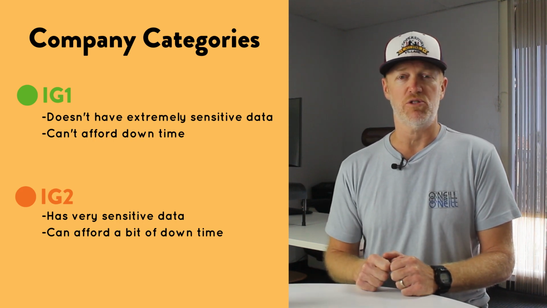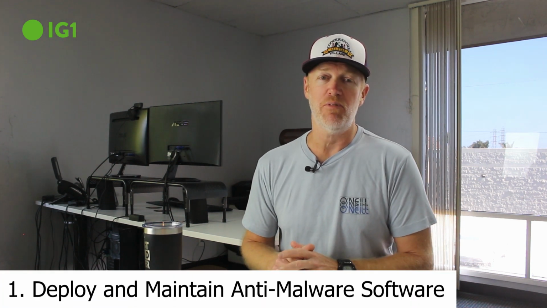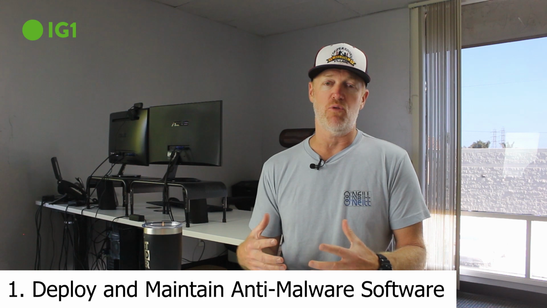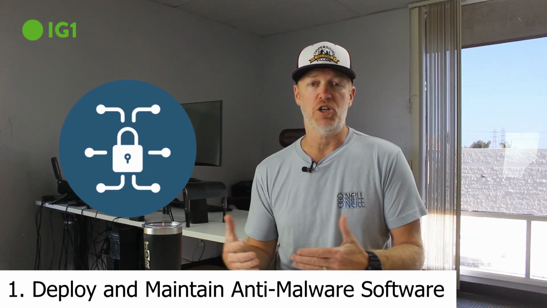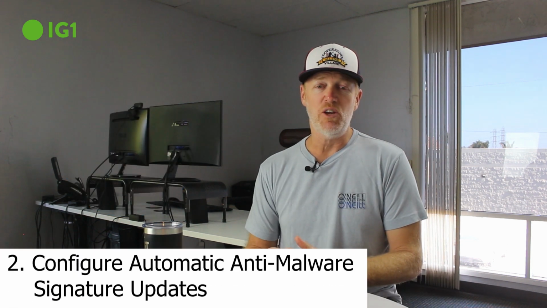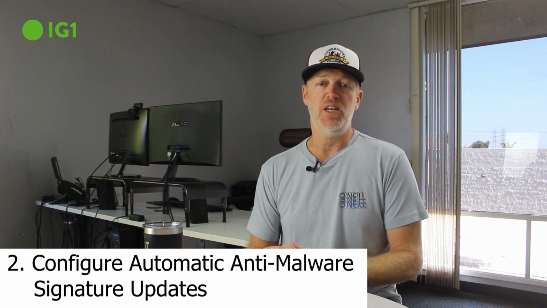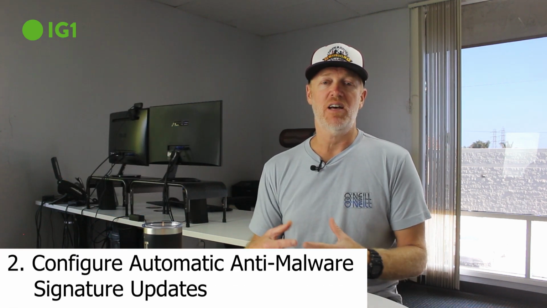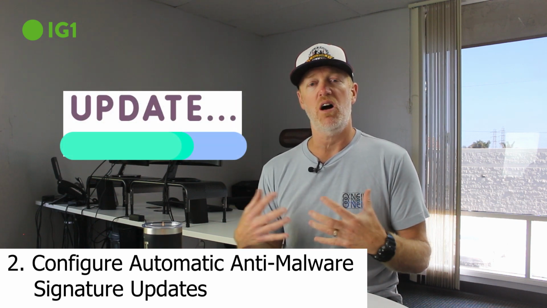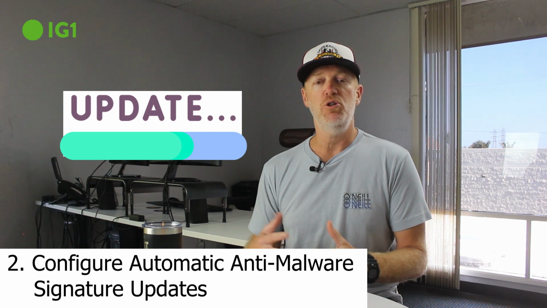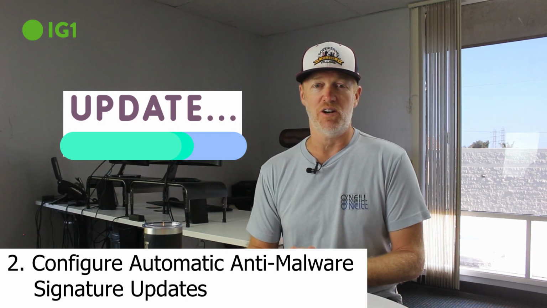In terms of cybersecurity, the first category, the basics: number one, you definitely should be using some type of anti-malware software for your company. Like I talked about earlier, some type of endpoint security software. The second thing you want to do is configure automatic anti-malware signature updates. So making sure that the software is constantly updating for new anti-malware signatures that are out there.